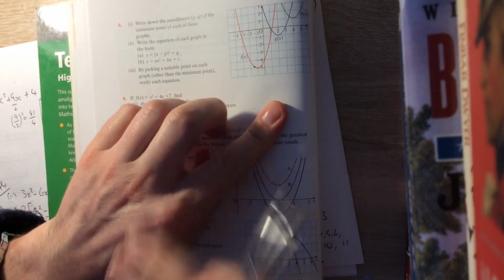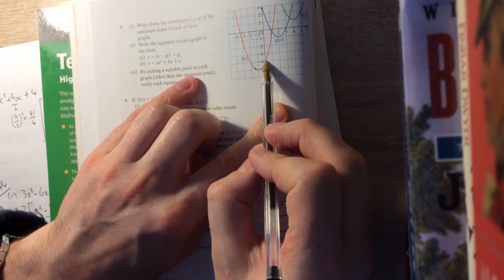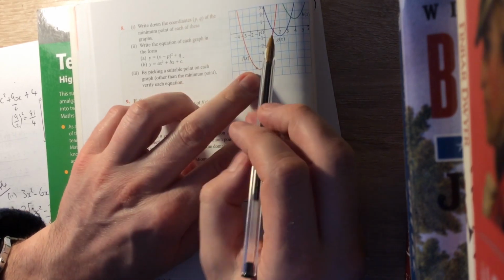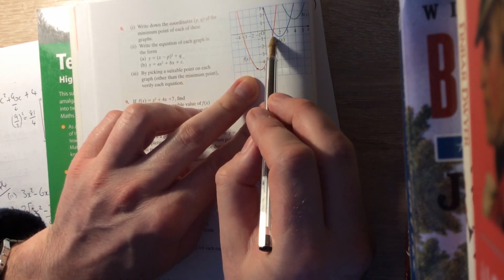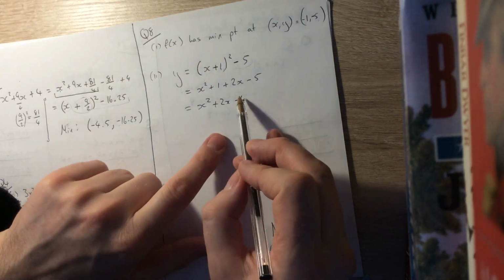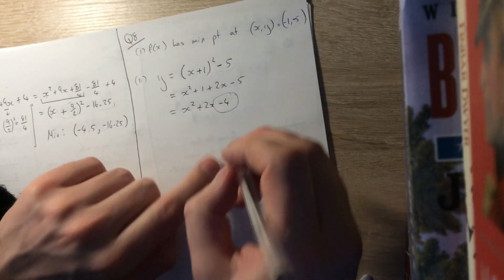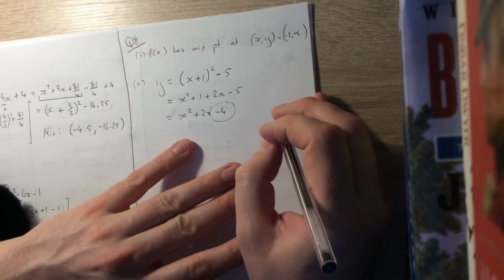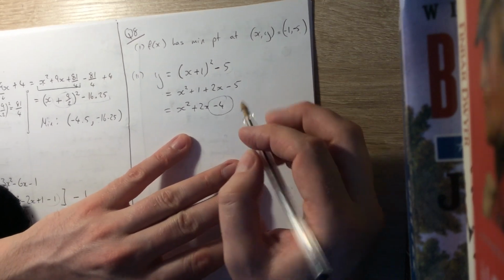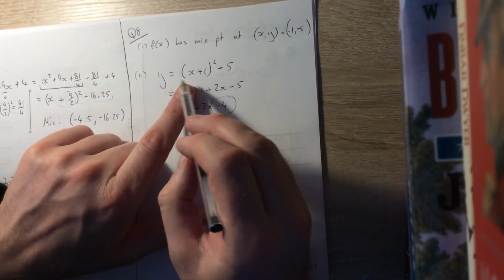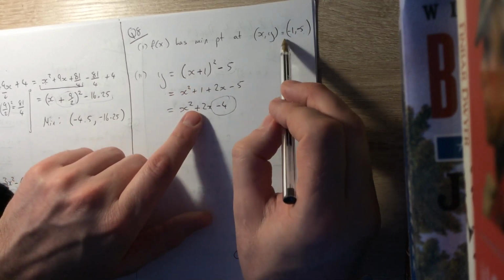And by picking a suitable point. Now the point I'm going to go with is the y-intercept, which is at minus 4. But I could also go maybe this point up here, (1, minus 1). Verify, well, the y-intercept is minus 4 there already. Okay, so verify that you've got the correct point. Yes, you do.